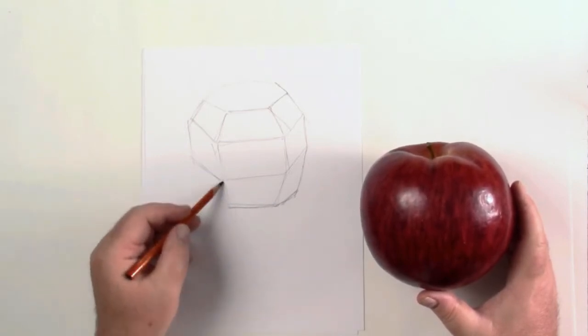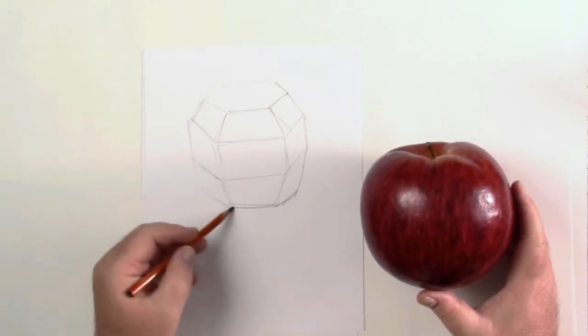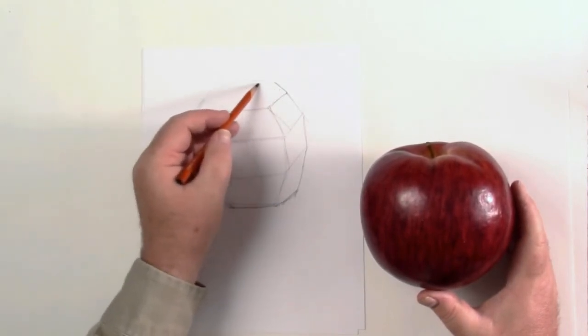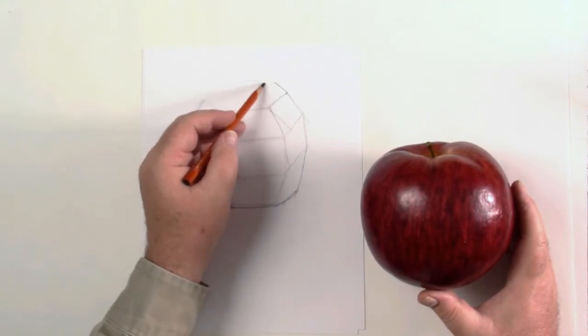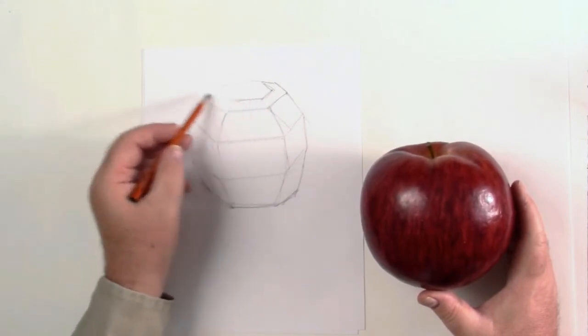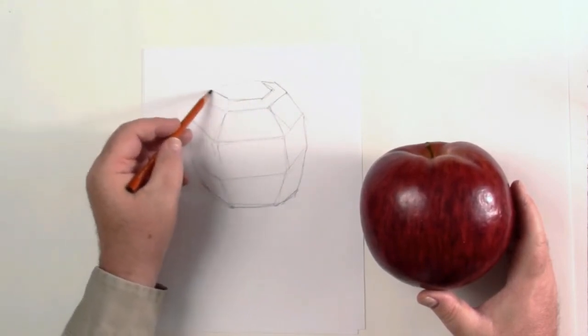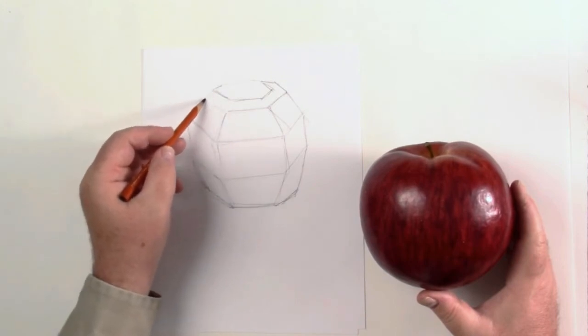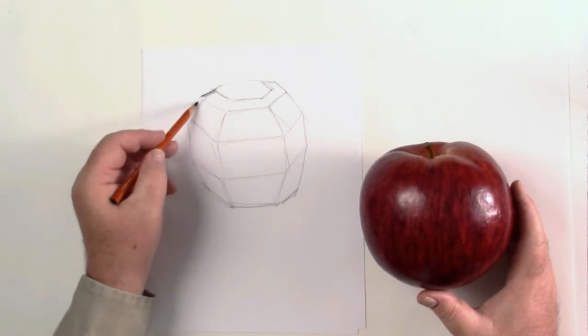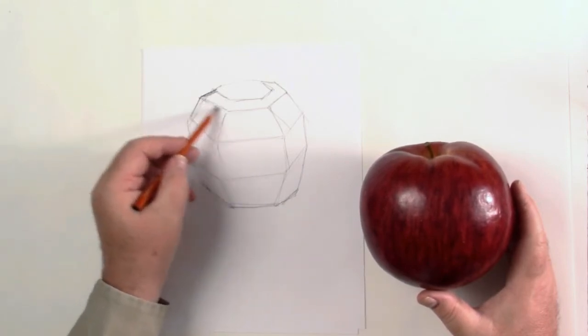And by doing this, we can then start to think of how the object would then be shaded and have value on it, or what have you. So again, we go ahead and clarify that.